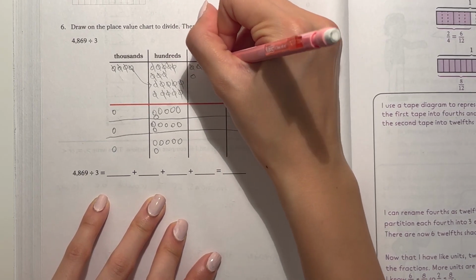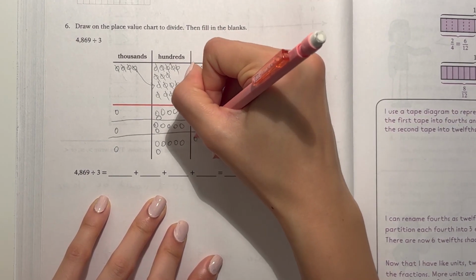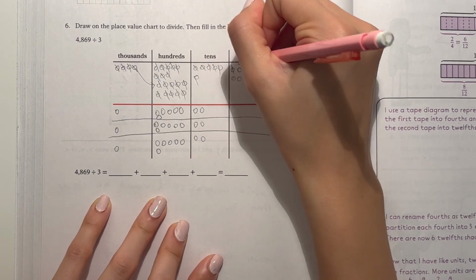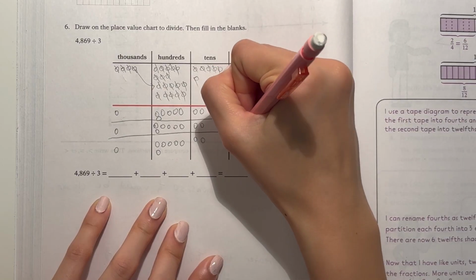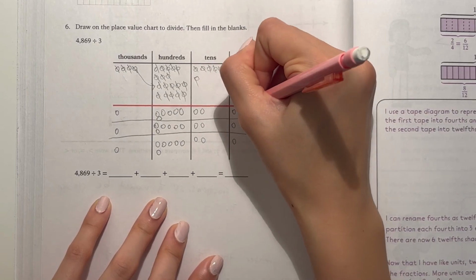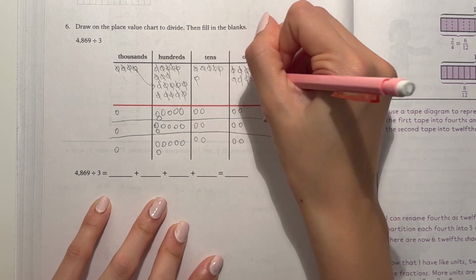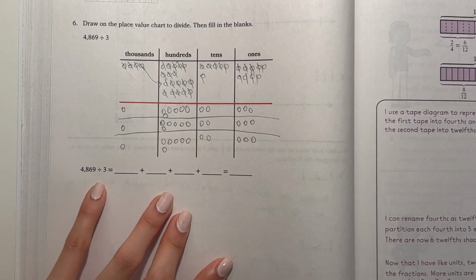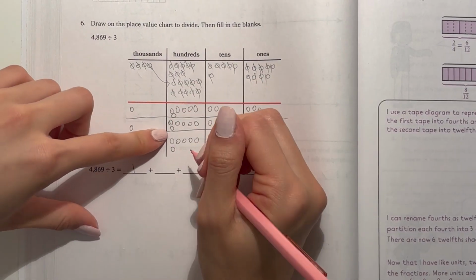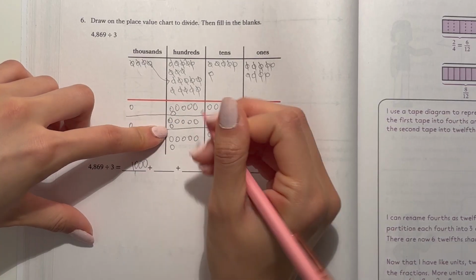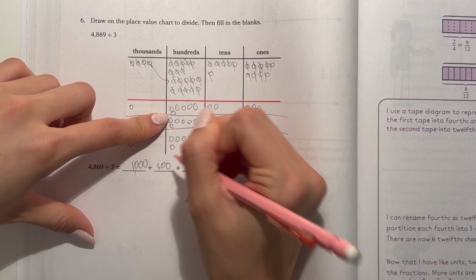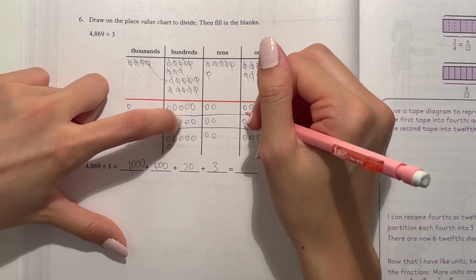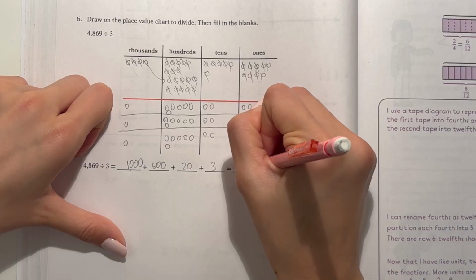Now tens, 1, 2, 3. And finally ones, 1, 2, 3. So 4,869 divided by 3 is 1,000 plus 600 plus 20 plus 3. So our answer is 1,623.